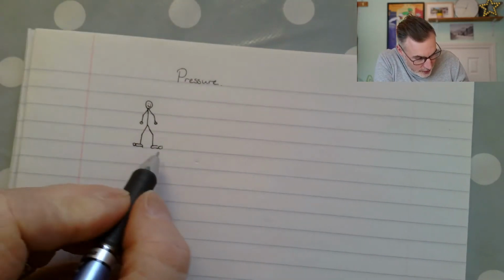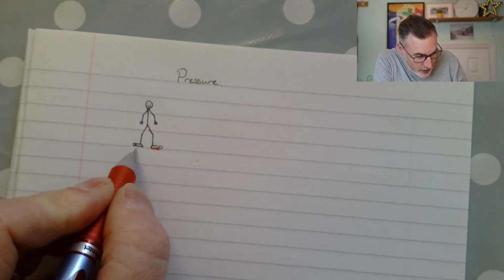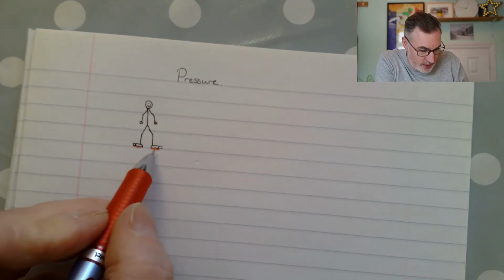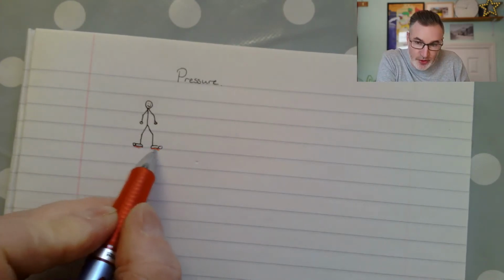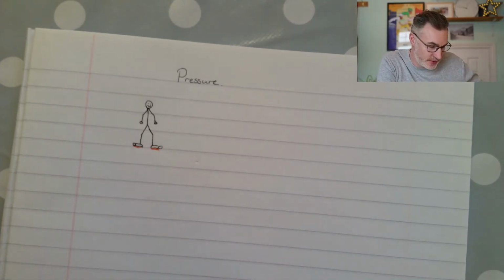The pressure is going to be at the point of contact with whatever they're standing on. So if they're standing on the floor, then the pressure will be at the point of contact between the soles of their shoes and the floor itself.